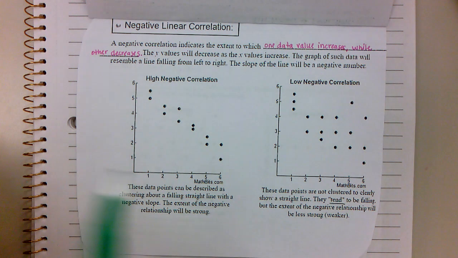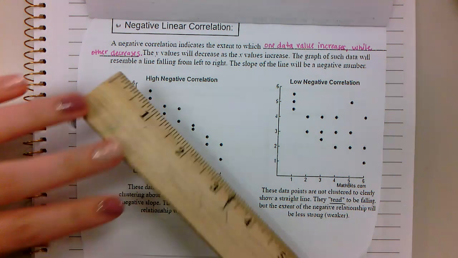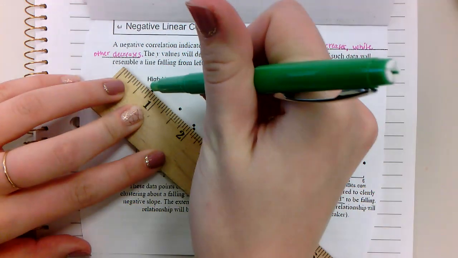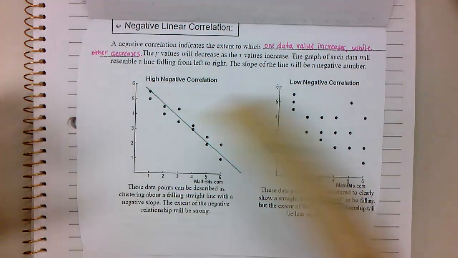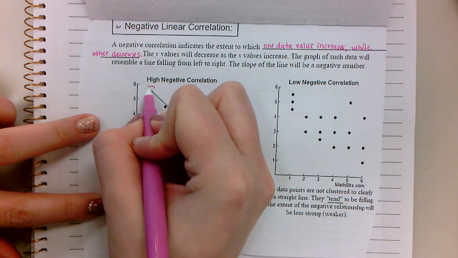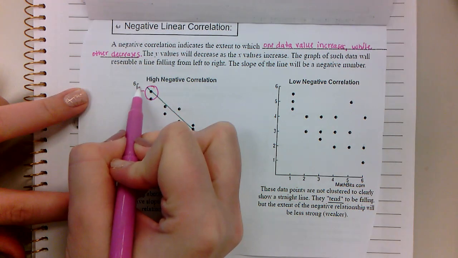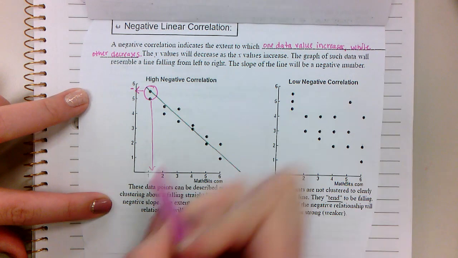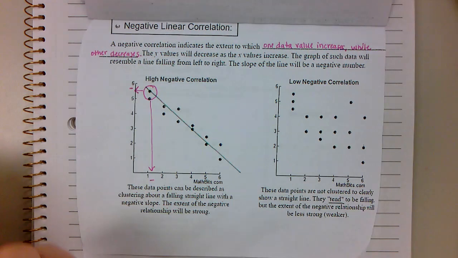So if we look, let me draw my line here. So there's a straight line going through all these data points. But if we were to look at this data point, that has a very, very high y value, but a very low x value, right?